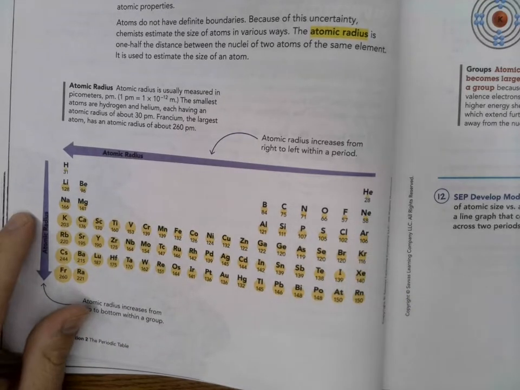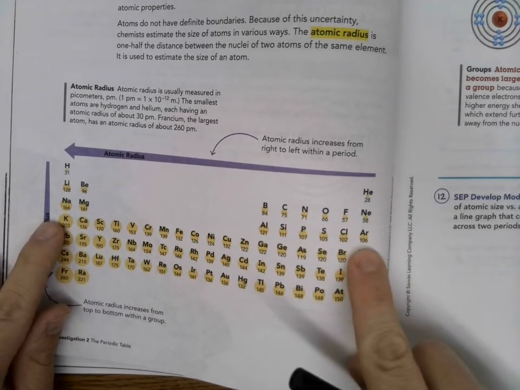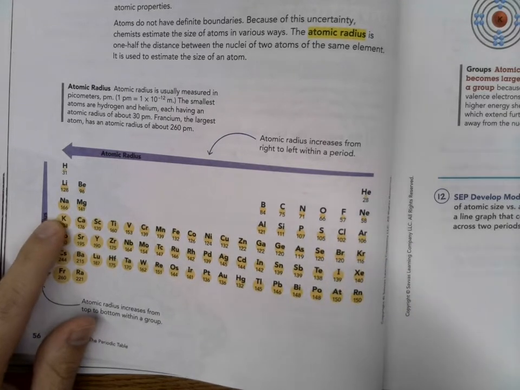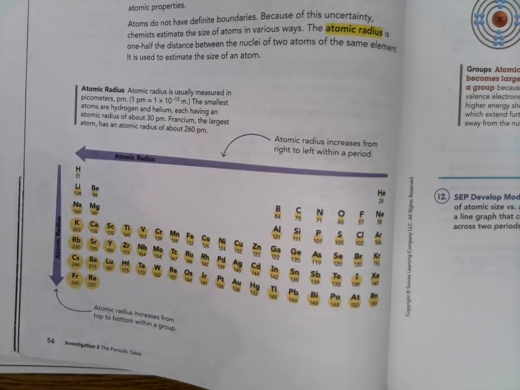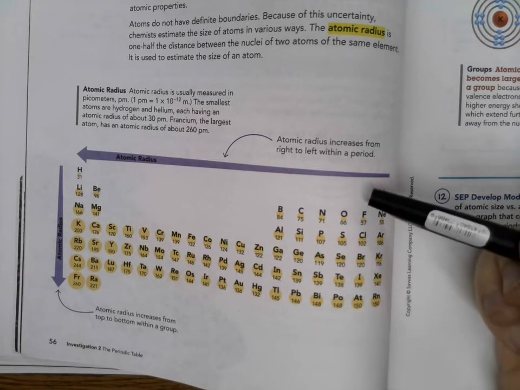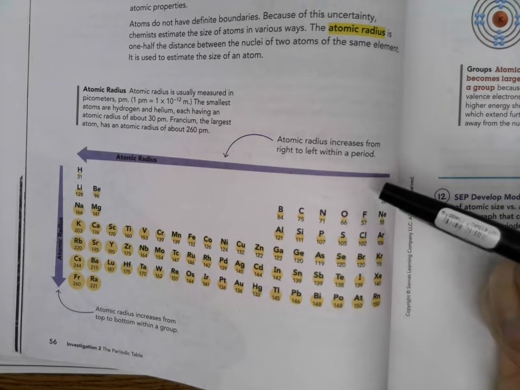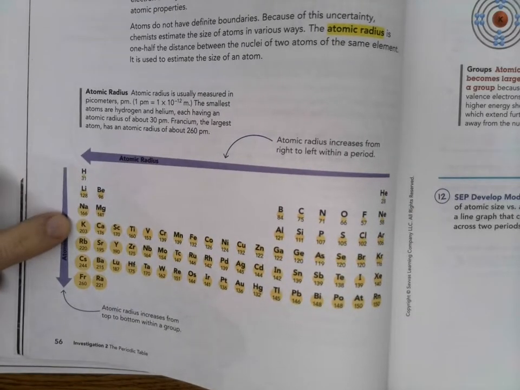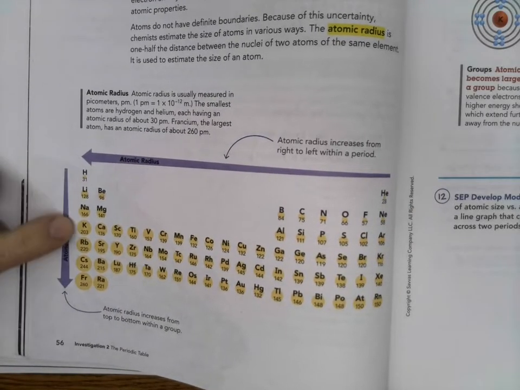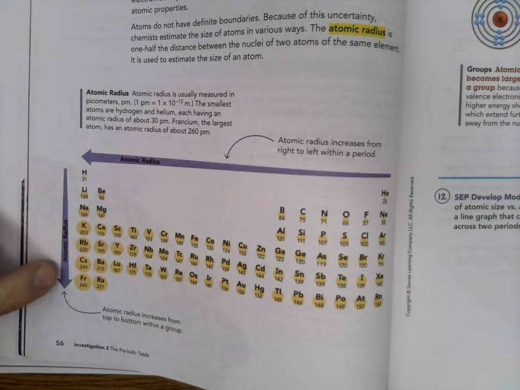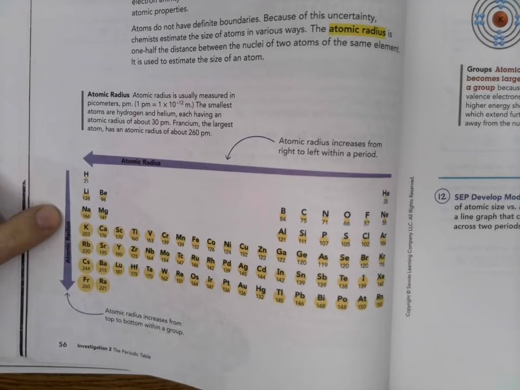And that's because that nucleus is larger and they're all overcoming the same number of core electrons. So the pull is much greater. So that's where this pattern comes from. Okay? So just remember, the atomic radius increases as you go from right to left and from top to bottom. Okay? Because these are all overcoming. They all have one electron in their valence shell, and their ability to pull them in will increase.